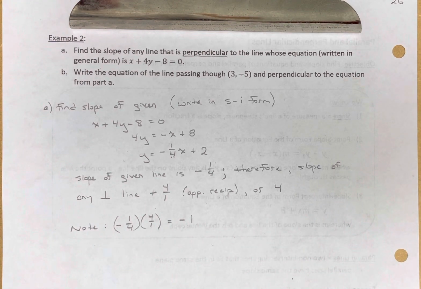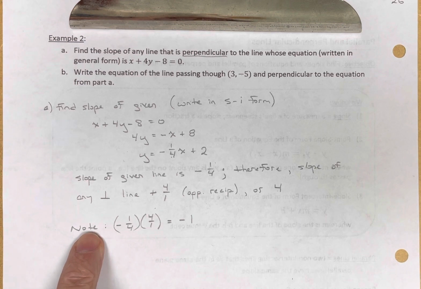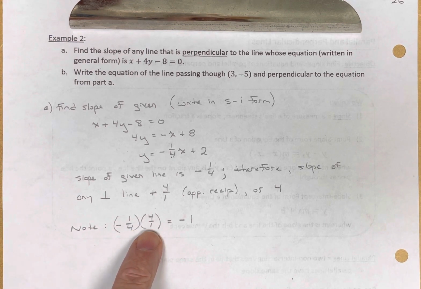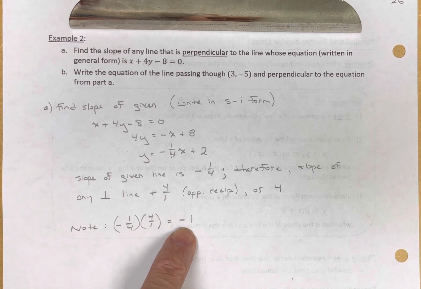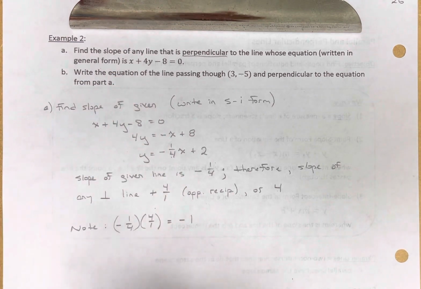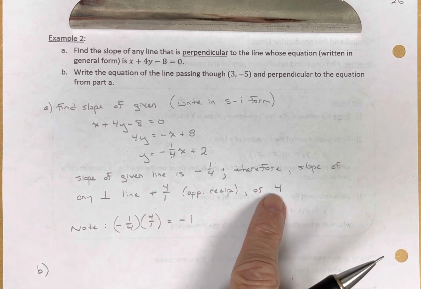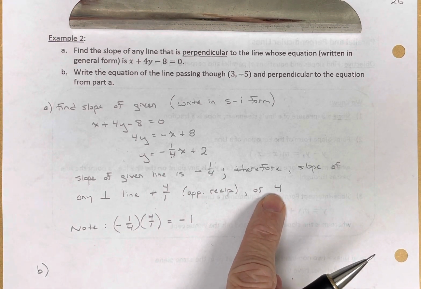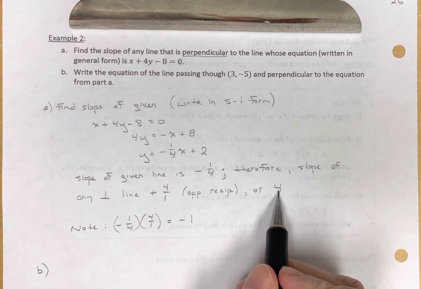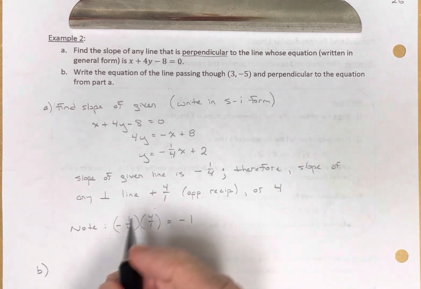And that was a comment that we made a little earlier, that the product of the slopes of two lines that are perpendicular is going to be -1. Well, now let's solve part B here, because we know the slope of any perpendicular line is 4. So we have the slope of the perpendicular line, and we have a point.